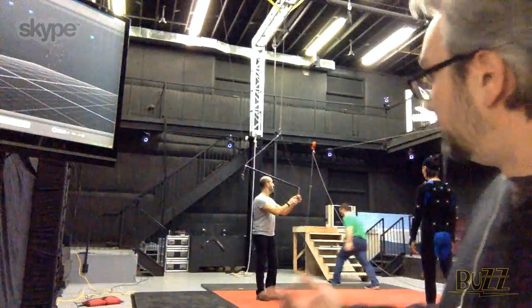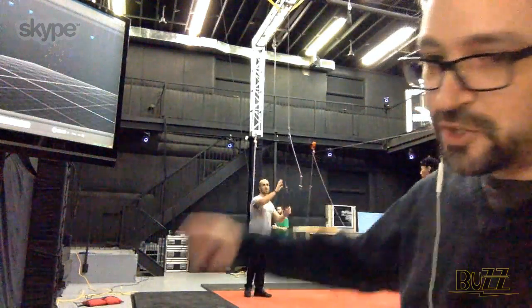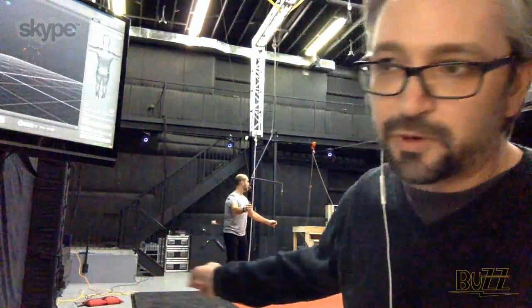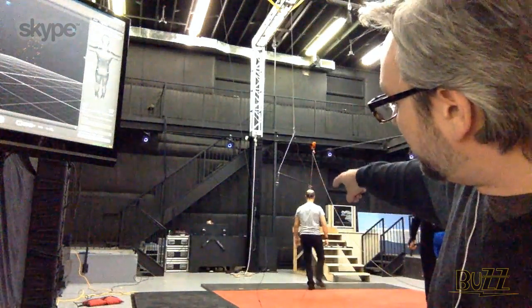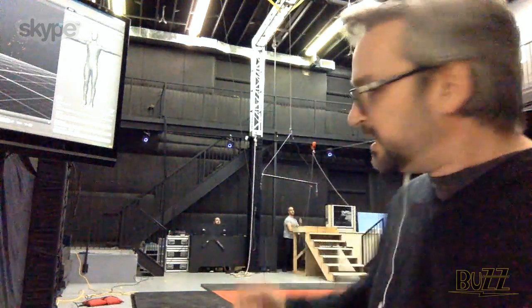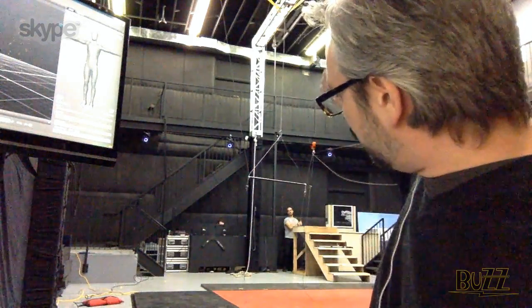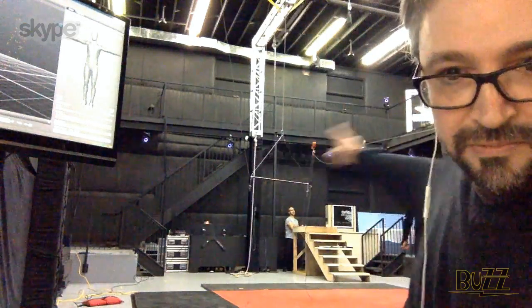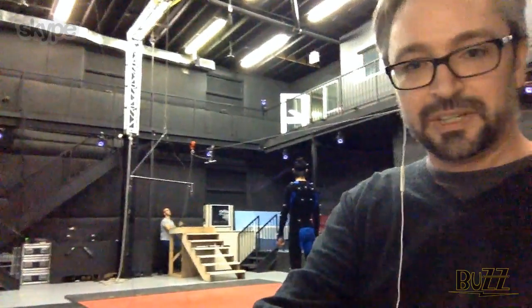We also specialize in Hong Kong wire work. These guys are working on a move right now, which involves a wire. They'll do a slight fight move, and then someone's going to get pulled on the wire. We also have a zip line here as well. I don't know if you can see it. We can, yes, we can see it.